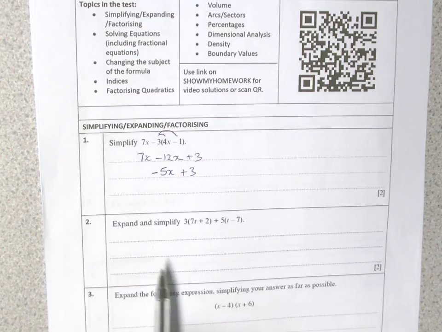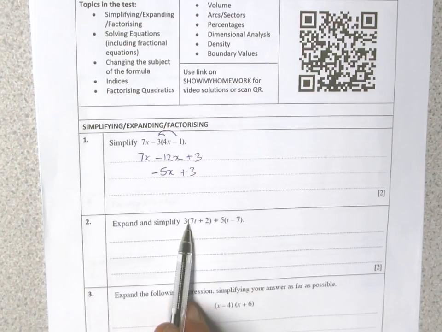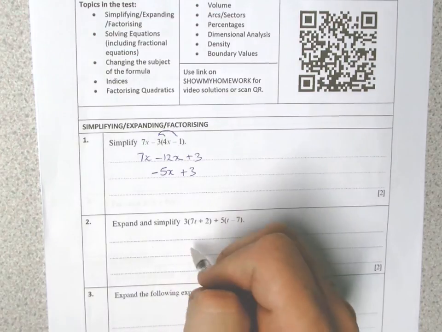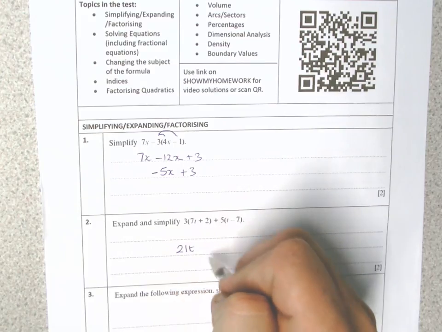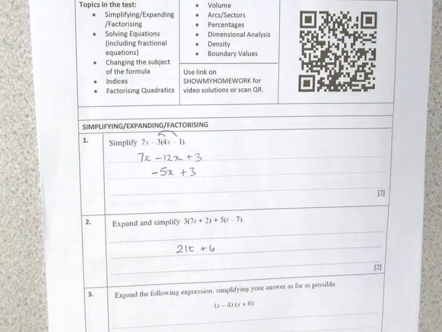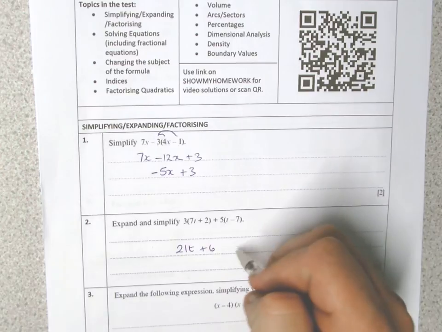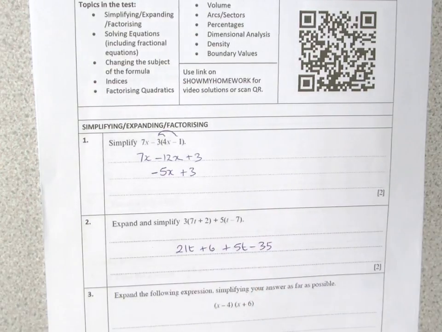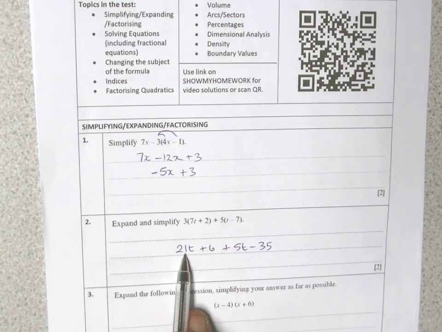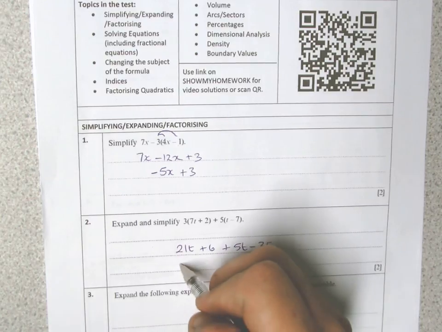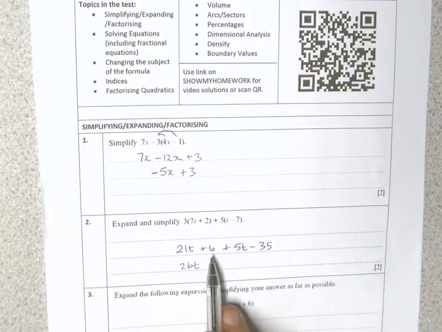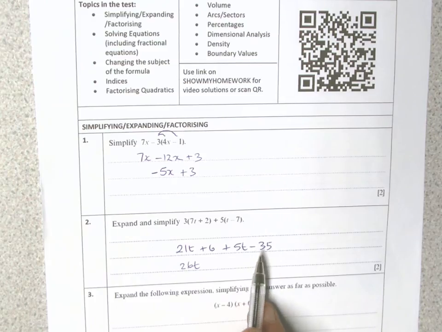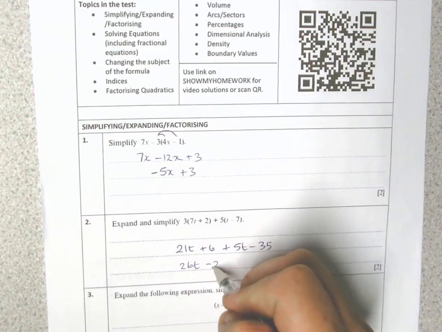Question 2. Again, we've got brackets here. If we expand both brackets first, we'll have 21t plus 6, and you times through by 3 in that first bracket. Second bracket then, 5t minus 35. So you've expanded both brackets, that will get you a mark. To simplify it then, you put the t's together, so 21 plus 5 is 26t, and then you've got 6 take away 35, it's minus 29.